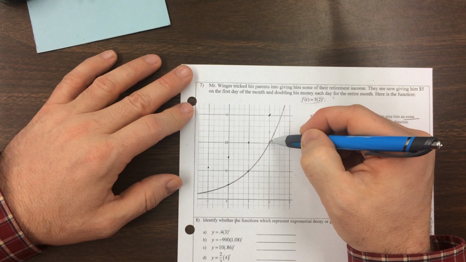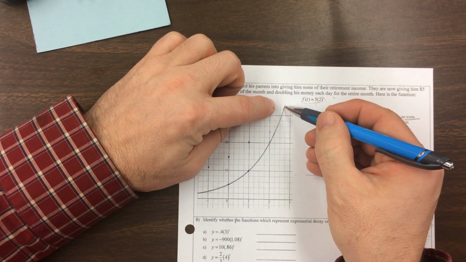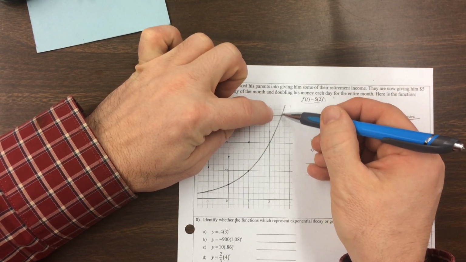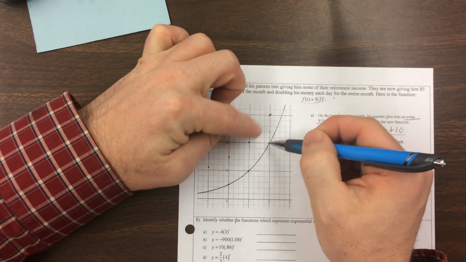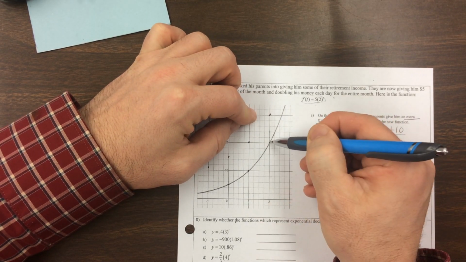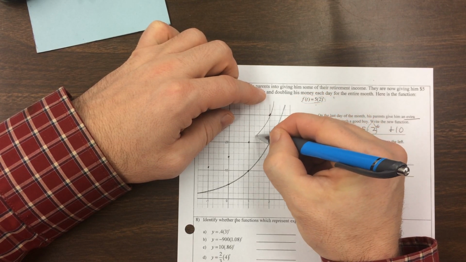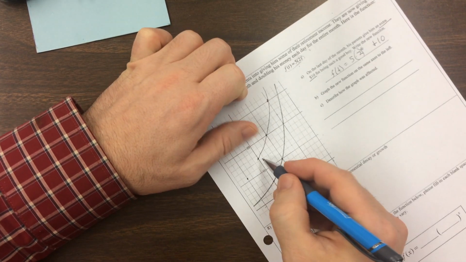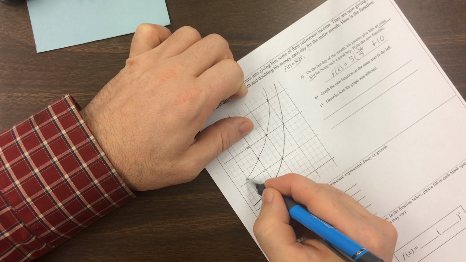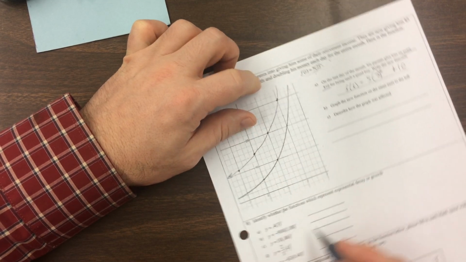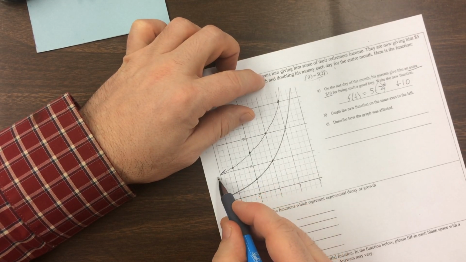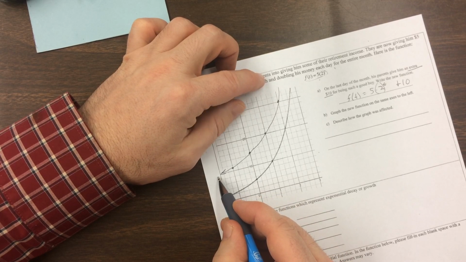Okay. Notice that it looks like it's getting closer, but that's because our eyes are measuring closest distance. What we need to be focusing on is vertical distance. Okay? So vertical distance means it's looking like this. And what's it going to flatten out to? Well, it's going to flatten out to the $10 that he gets automatically at the end.